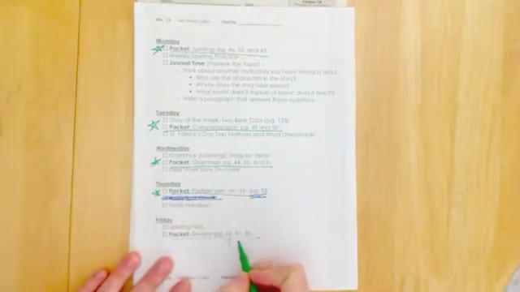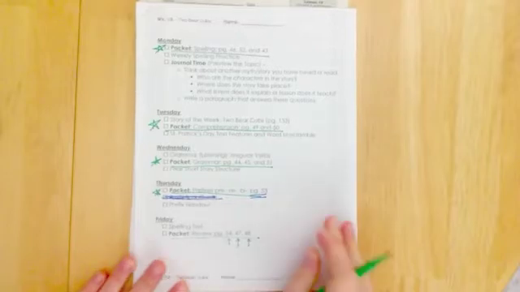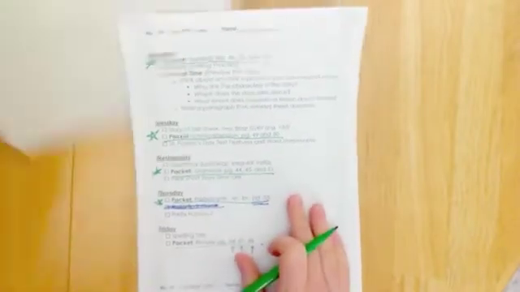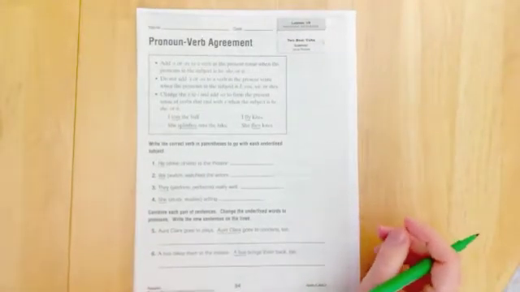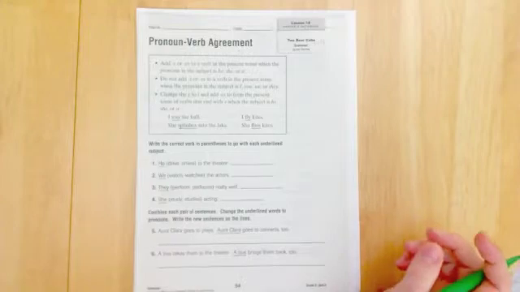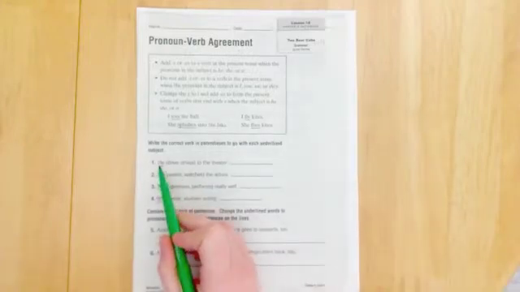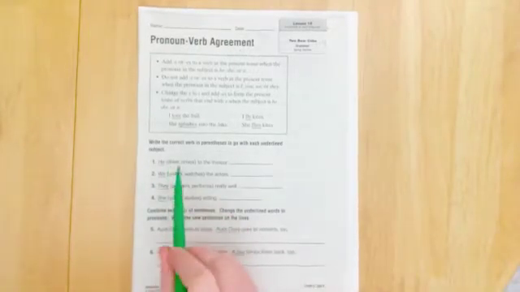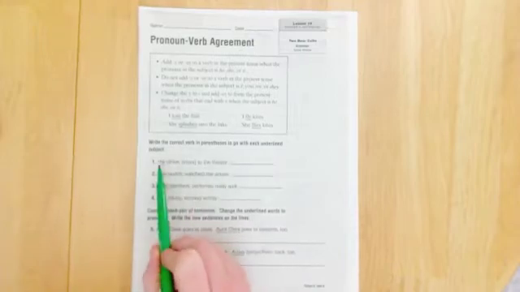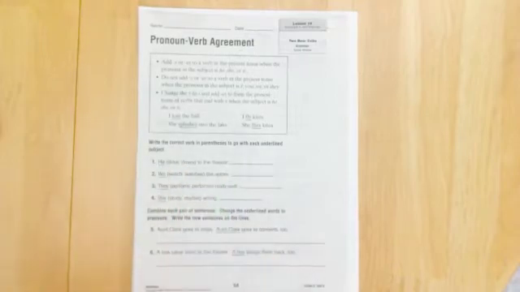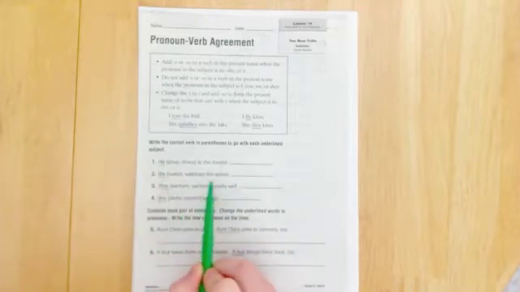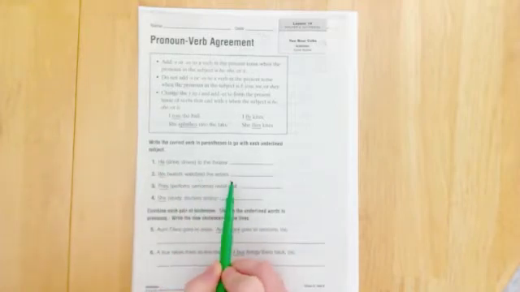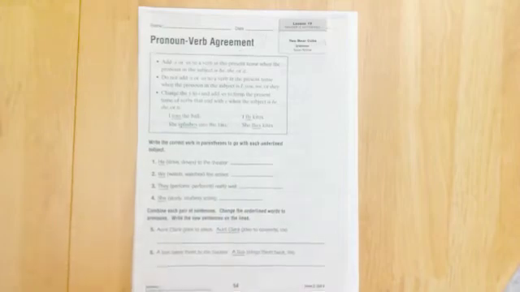There are 3 pages, and let me show you really quick what those are. The first one is page 54, at the very back of your packet. It's your pronoun verb agreement. This is just like we have been doing the last couple weeks, where you make sure that your pronoun matches your verb. So, he drive to the theater or he drives to the theater. Which one makes the most sense? You're going to circle it and write it on the line. We watch the actors. We watches the actor. Write it on the line.